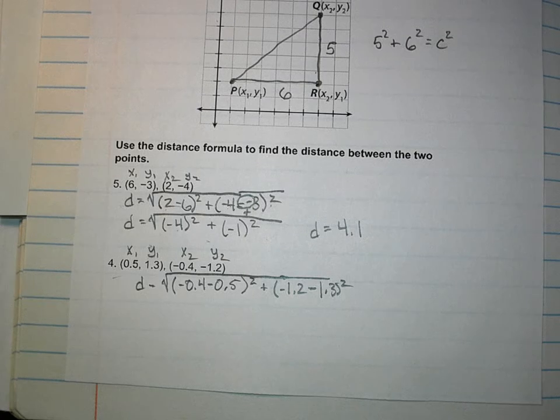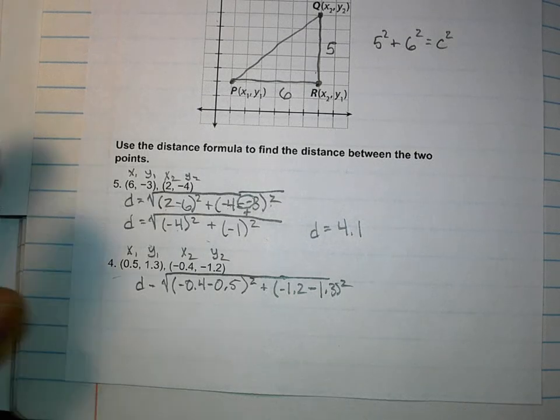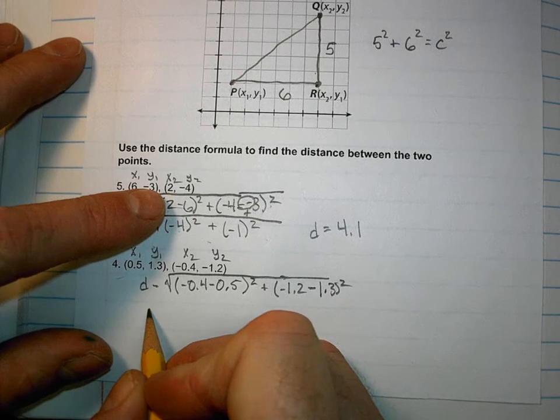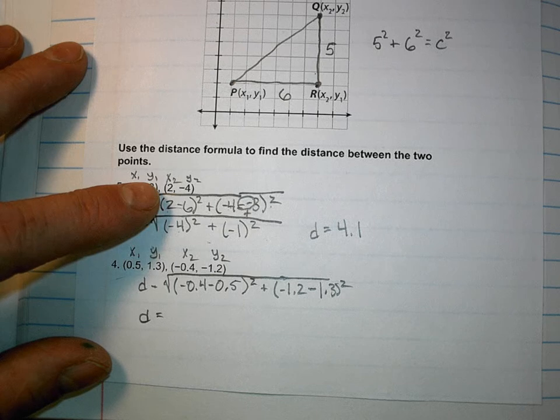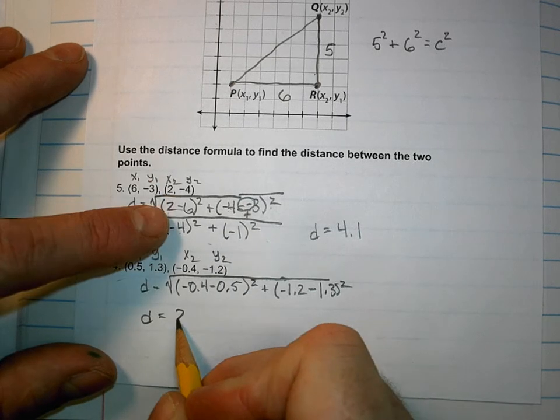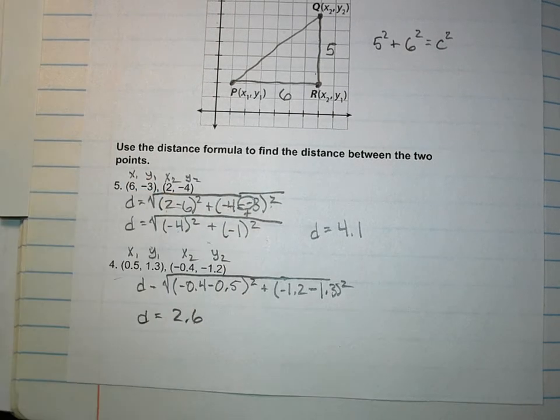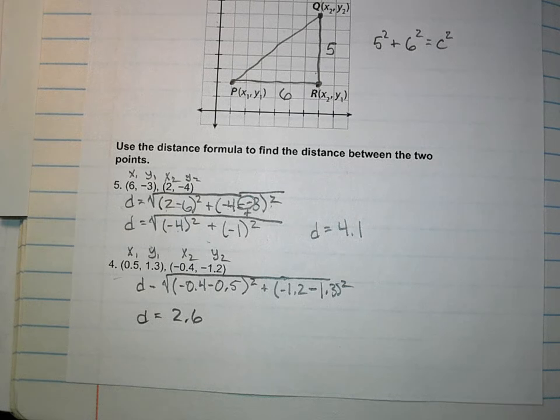Kirsten, what'd you get? 2.6. Are you rounding? If you listed 2.5, did you round up to that tenth?